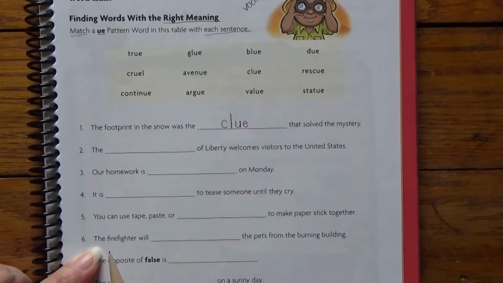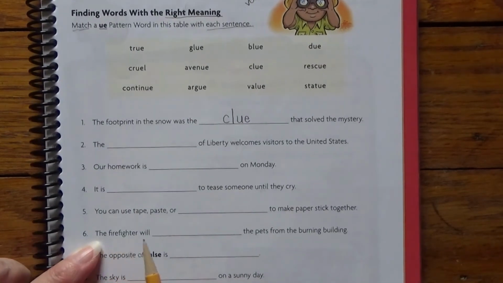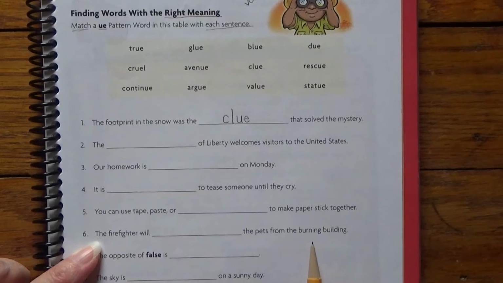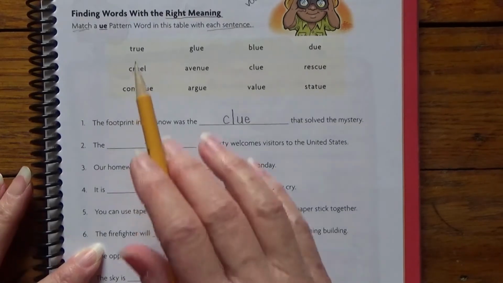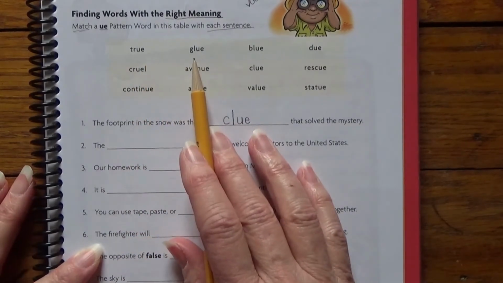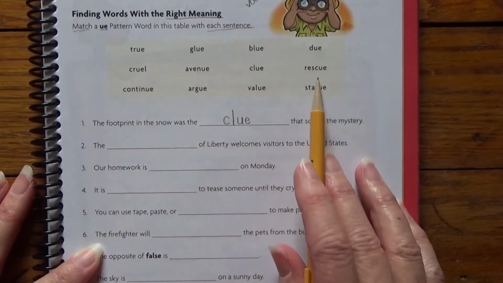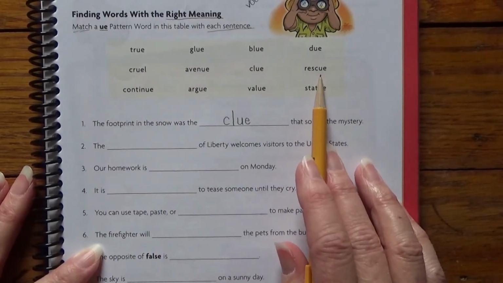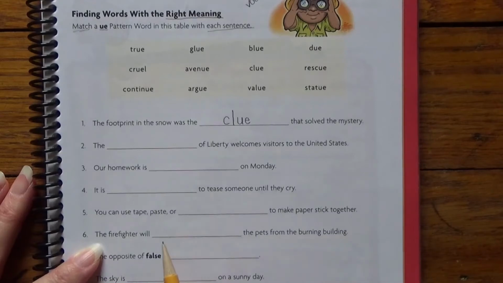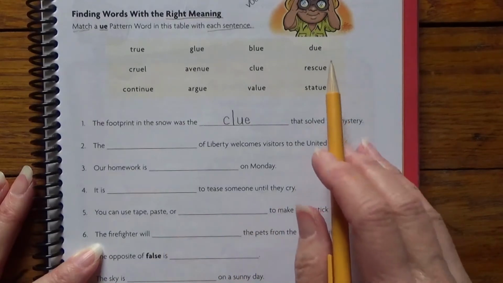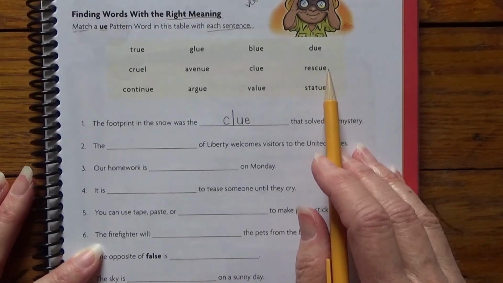All right, let's read it. The firefighter will blank the pets from the burning building. Ooh, I don't like that, burning building. The firefighter will get the pets from the... No, get isn't one of our words. He will true them, glue... No, blue... He will rescue the pets from the burning building. So on 6, I'm going to write rescue.